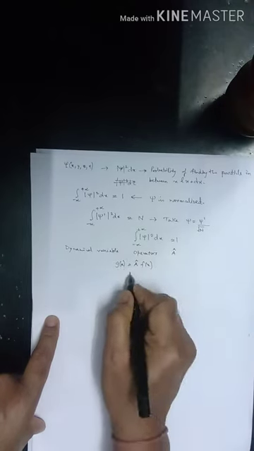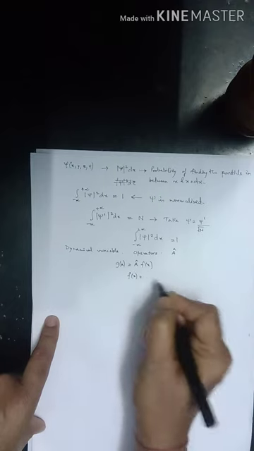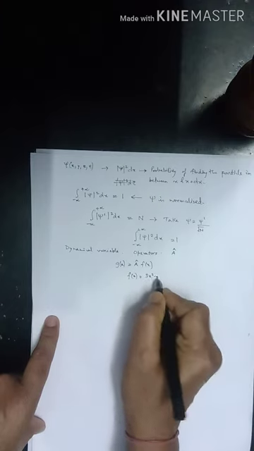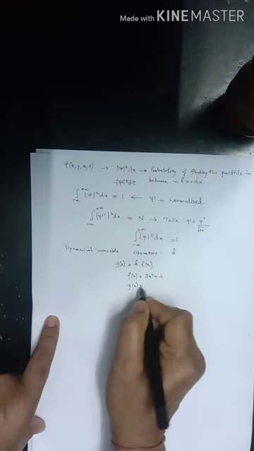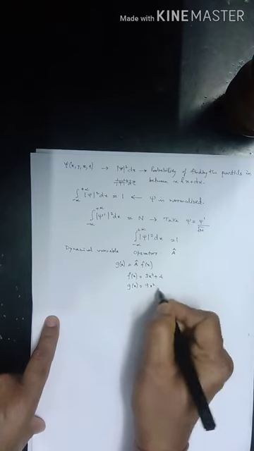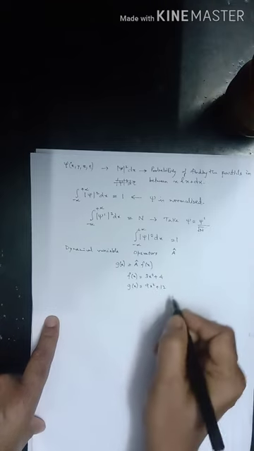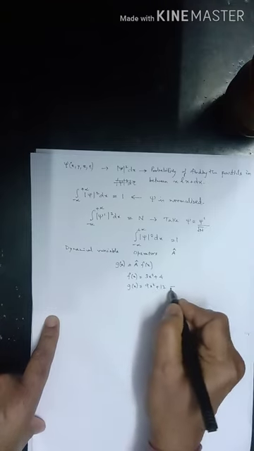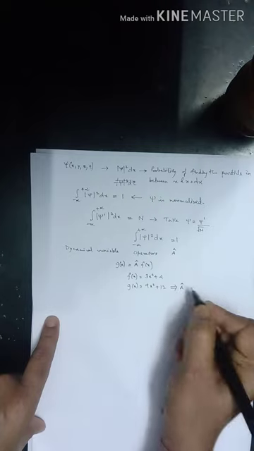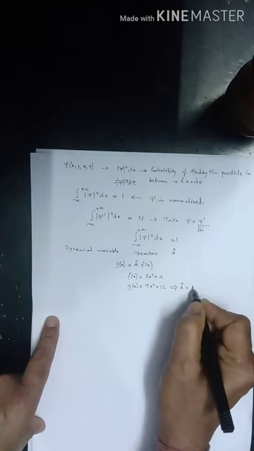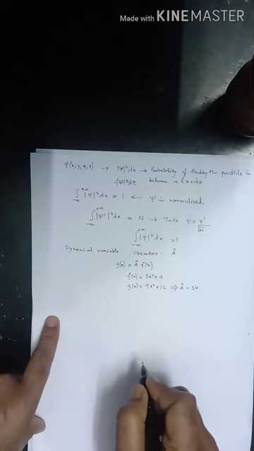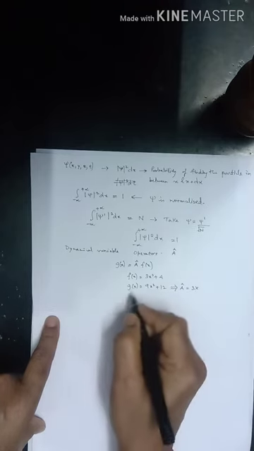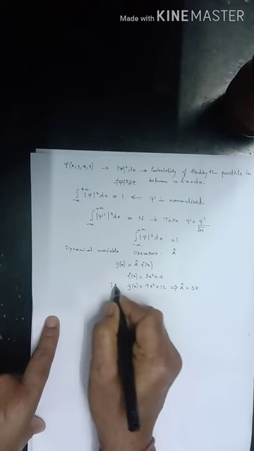If my function f(x) is 3x squared plus 4 and g(x) is 9x squared plus 12, then obviously we can say that A is an operator which is nothing but multiplication by 3.